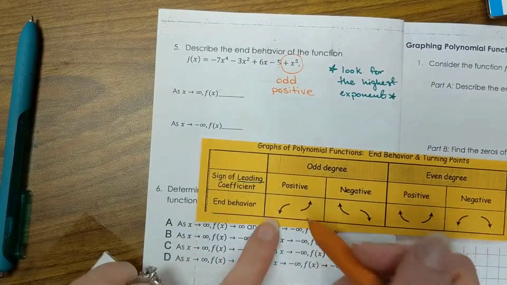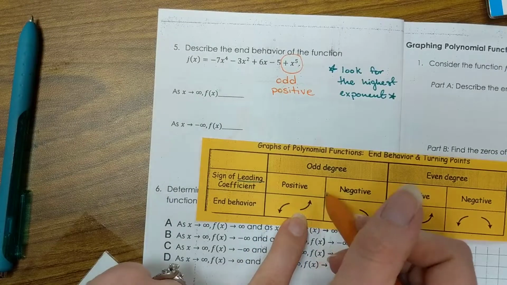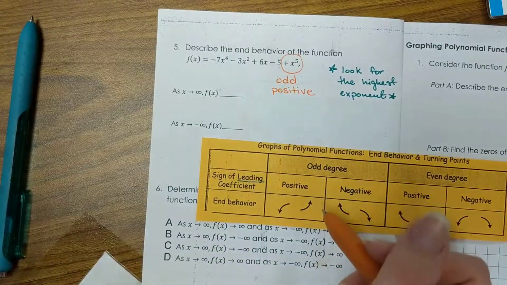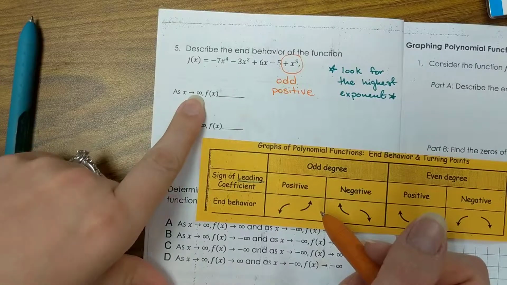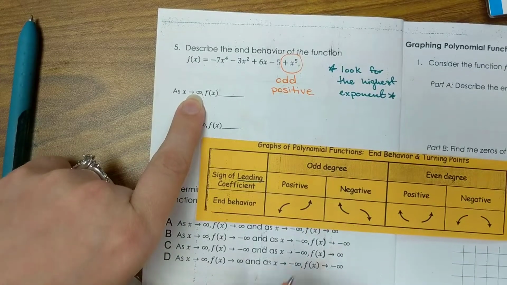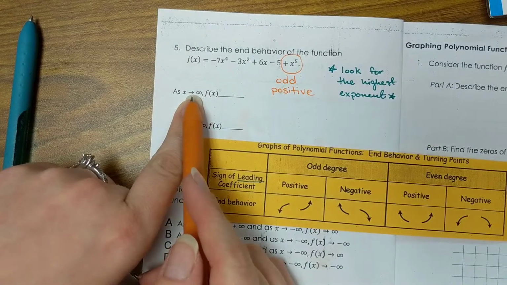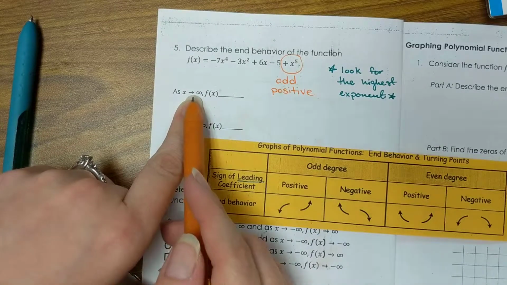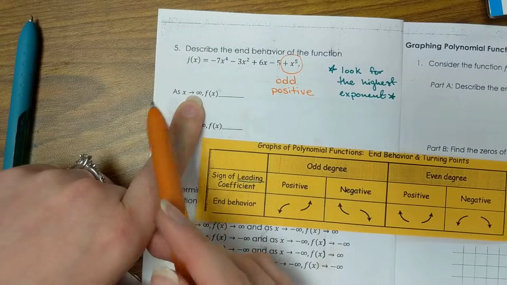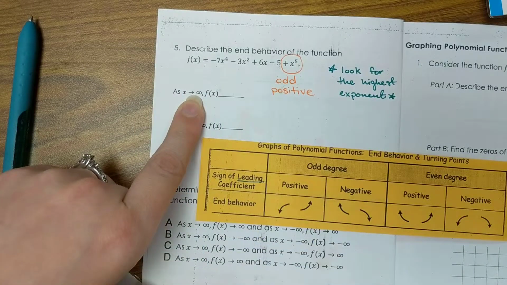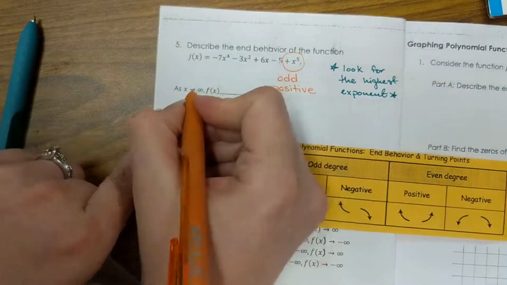So odd and positive, it should fall left, rise right. Okay, so as x is approaching positive infinity, what you need to remember is, is this the left side or is this the right side? So think about it. Which way is positive infinity on your graph? Is it the left or is it the right? Hopefully you know it's your right side.